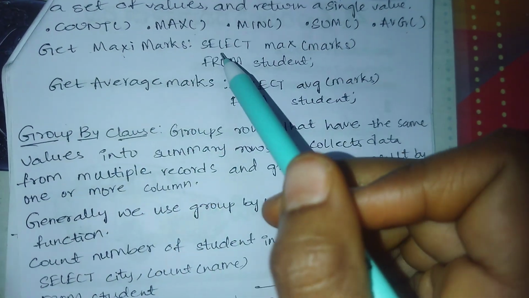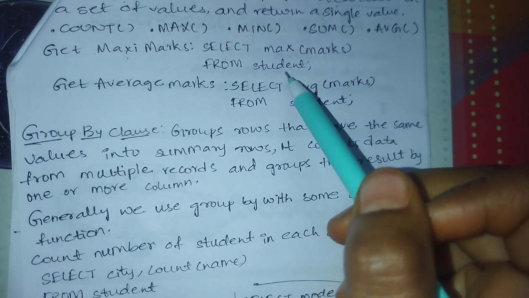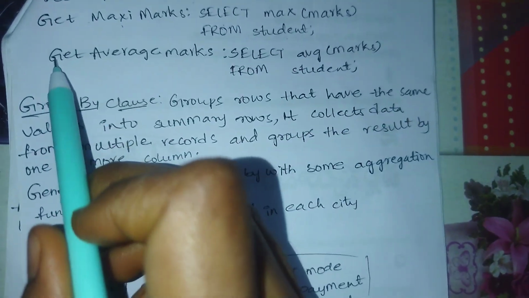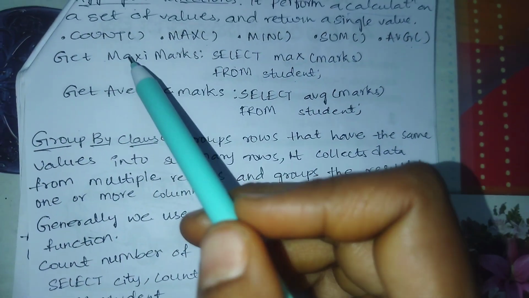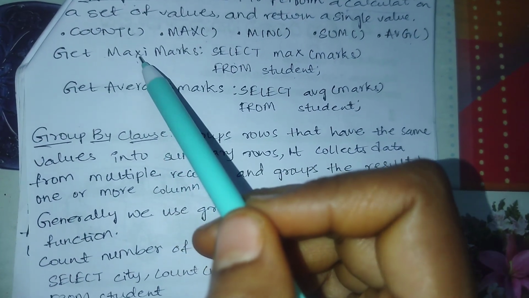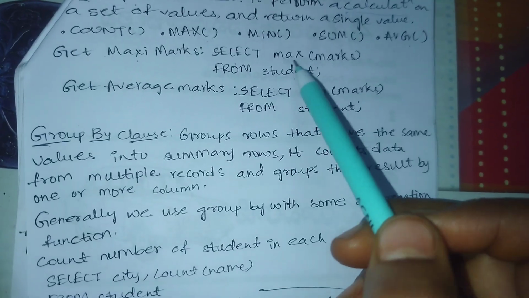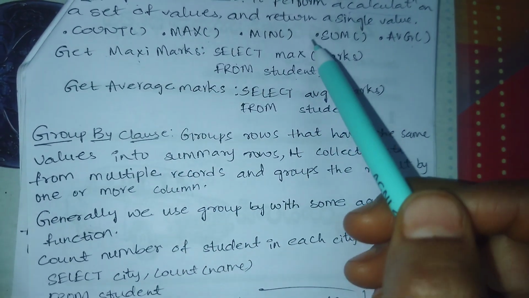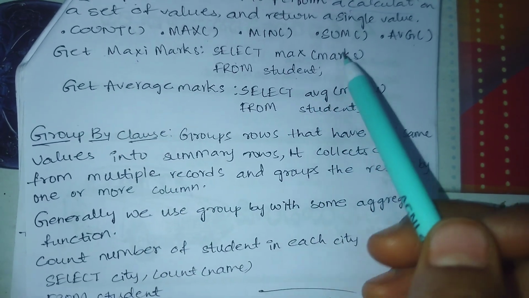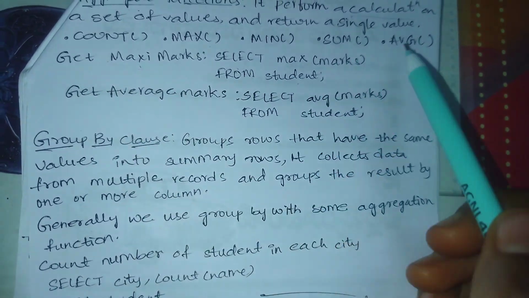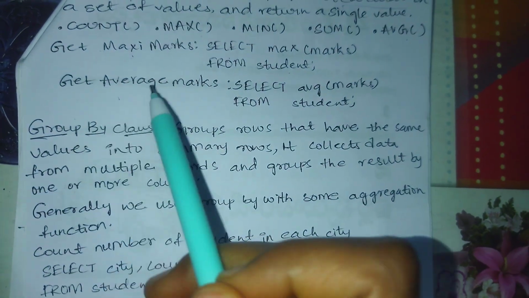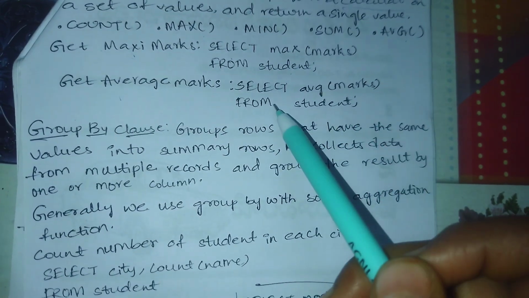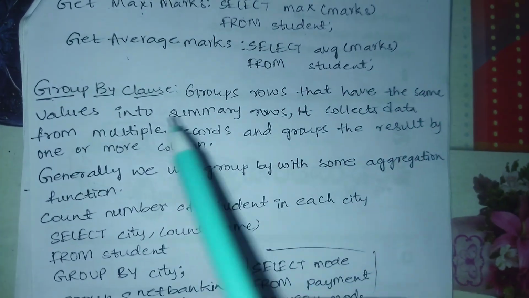Get maximum marks: select maximum marks from student table. Get average marks. For count, write count here. Count will be represented here. Maximum means maximum, minimum means minimum, sum means sum, and average means average. Get average marks: select average marks from student table.